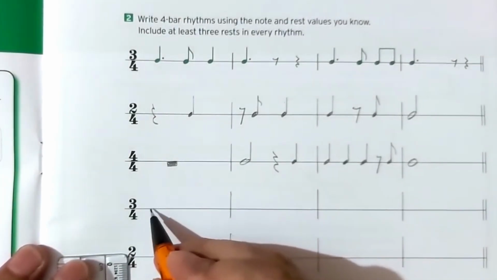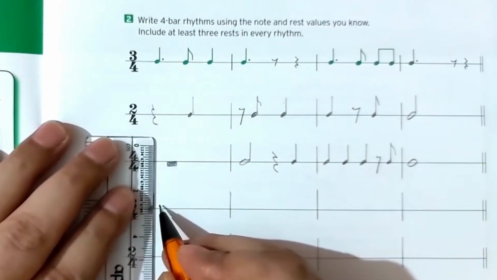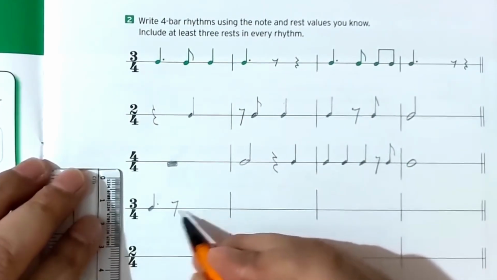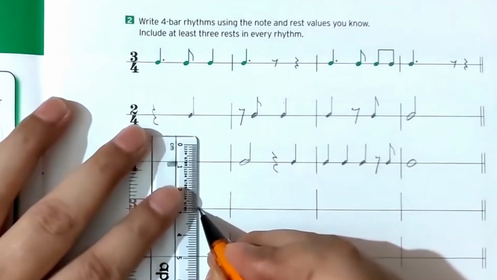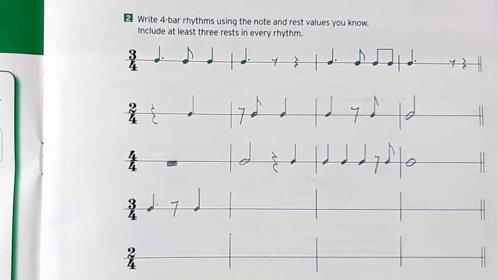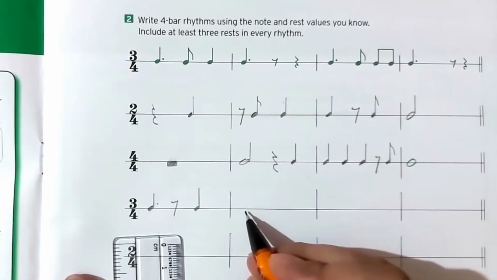So let's start this one with a dotted crochet only. Do this as a quaver rest and then a crochet note. Okay, now the next one we have is 3x4. Let's move on to the next one.